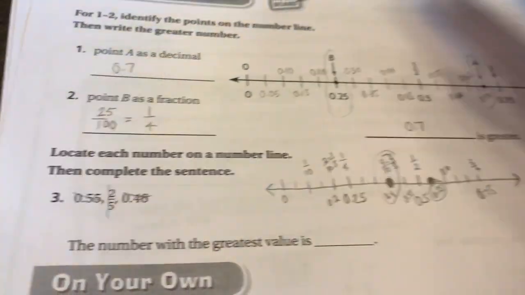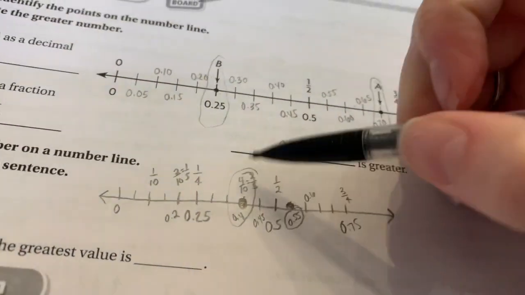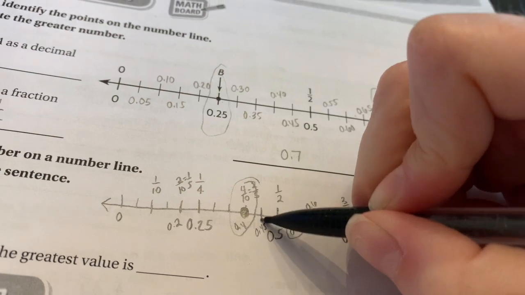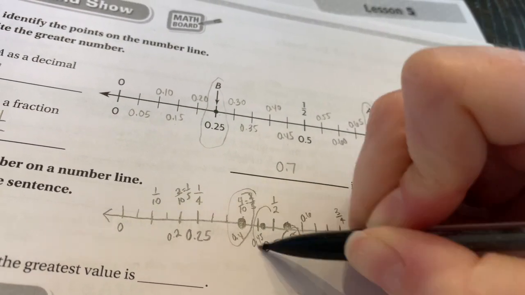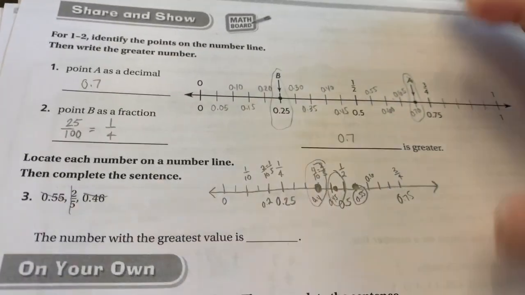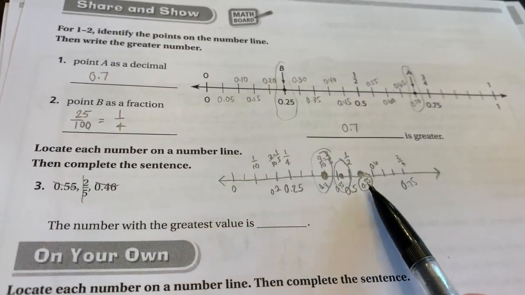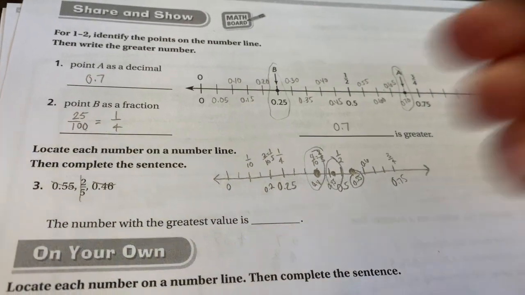And then 0.46, let's take a look. We don't have it labeled here, but I do know it's going to just be a little bit to the right of 0.45. So it's going to be approximately here. So the number with the greatest value is going to be the one that's furthest to the right, so that's 55 hundredths.